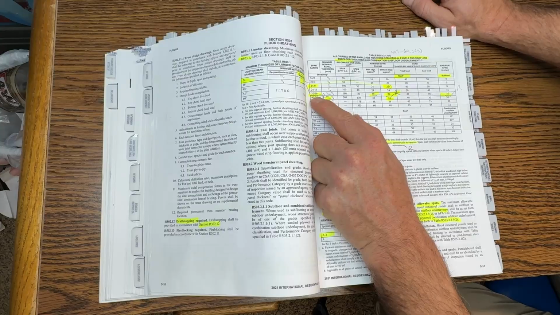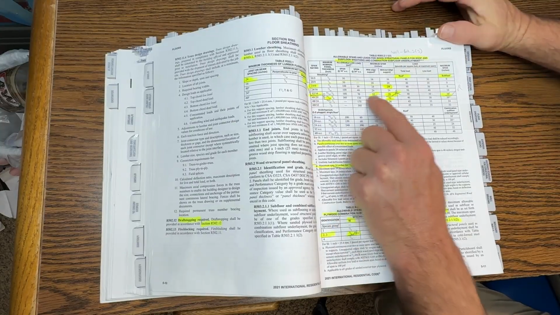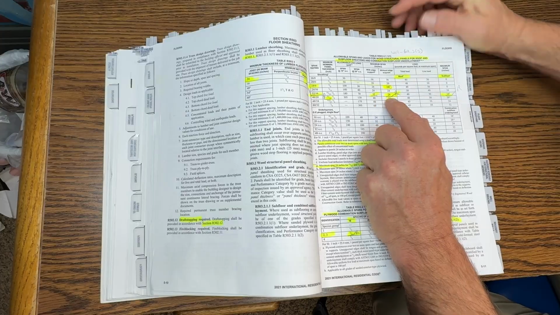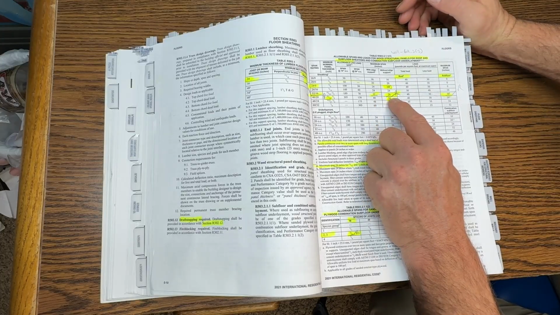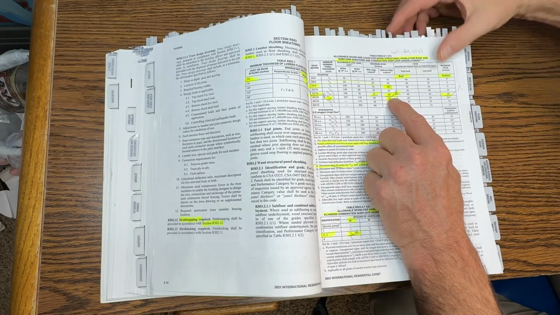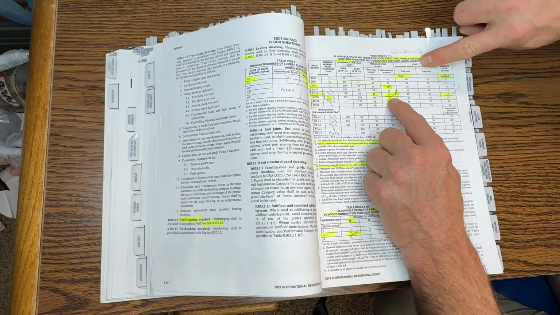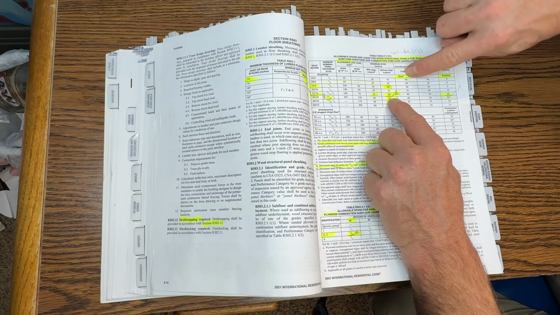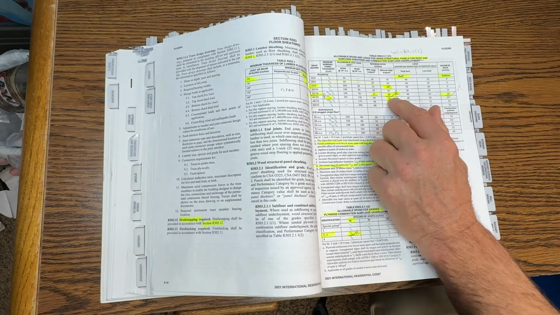If you have 32/16, that's the span rating. We are without edge support. There's 28 inches. That is the answer on this. I want to make sure this is the roof area. Sheathing roof. Yeah, so we're roof right there. So that is 28 inches is what you're allowed to do on that.